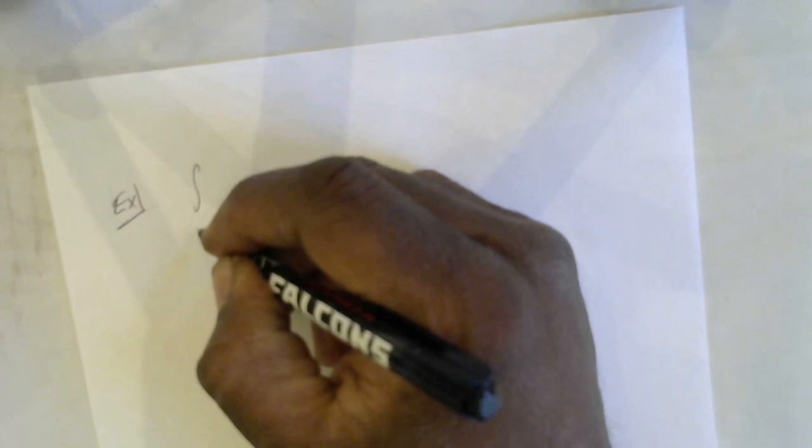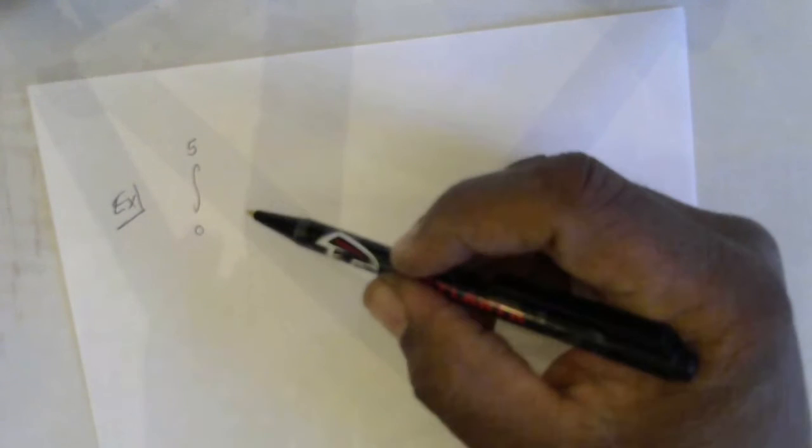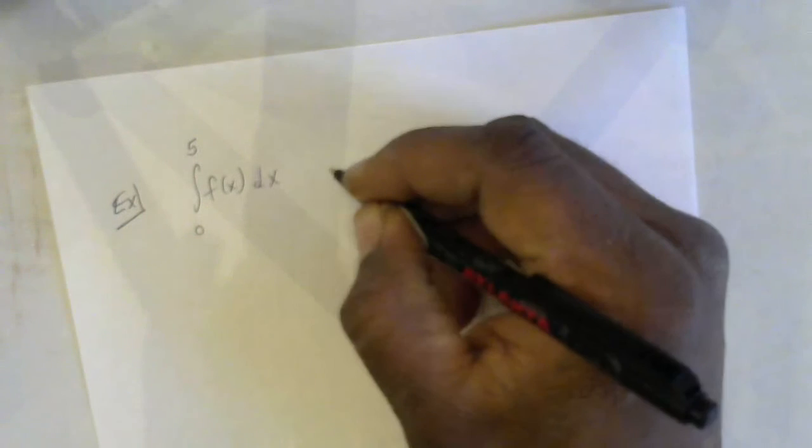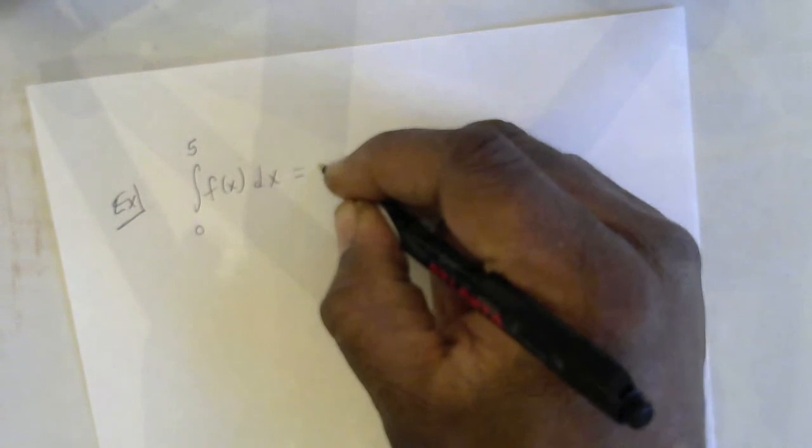For this example, notice that I'm given two facts. My first fact is the integral from 0 to 5 for f of x dx is equal to -5.